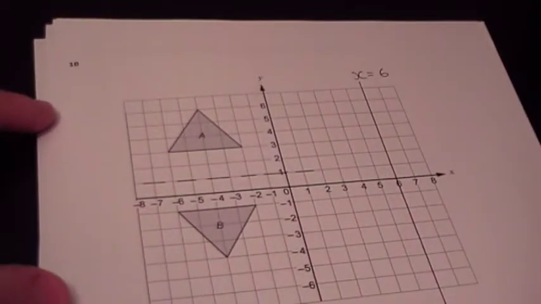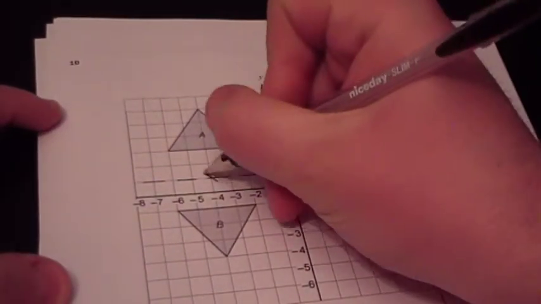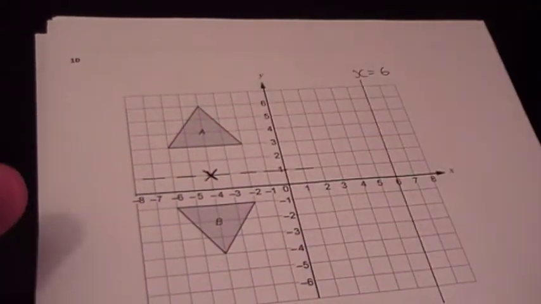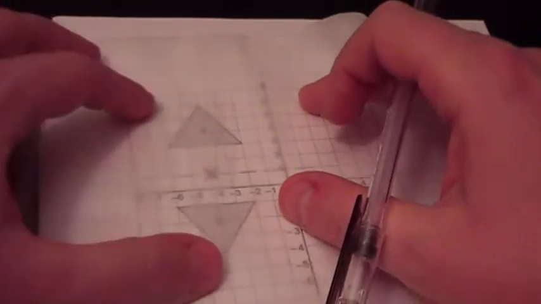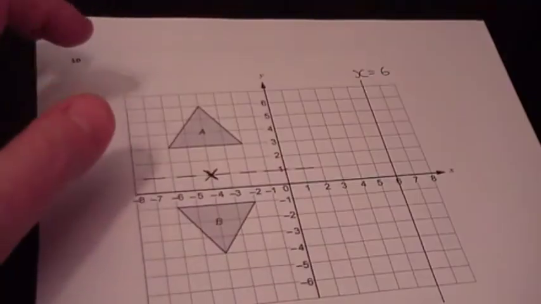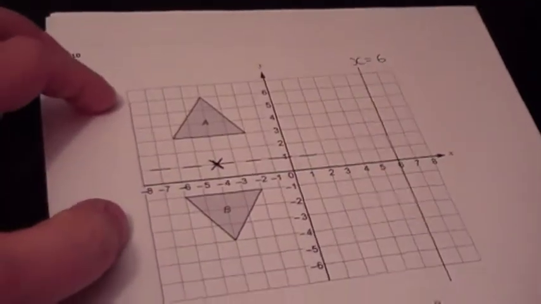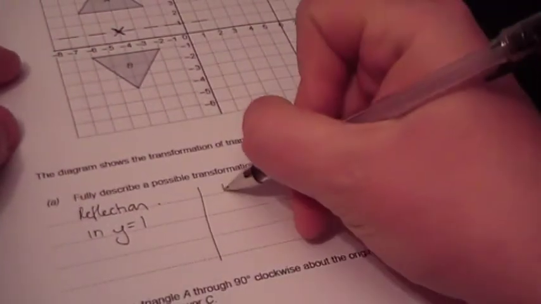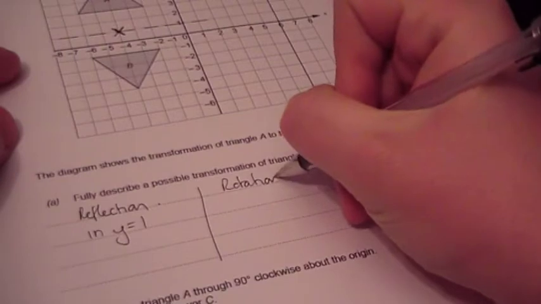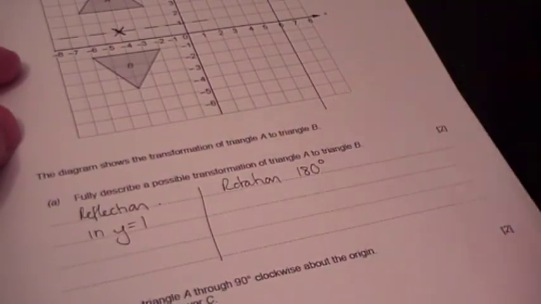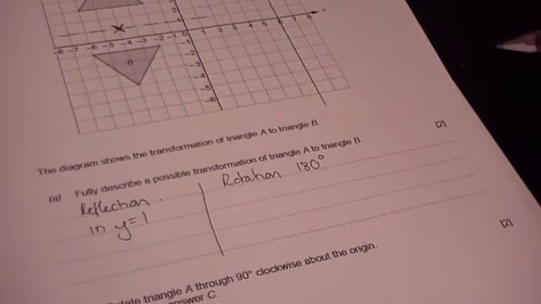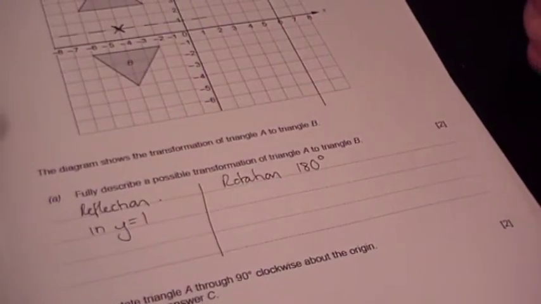Or you may see that it could be a rotation. If I mark an x there, if I was going to do the tracing paper swivel, which I'll do in a moment, this is also a 180 rotation. So I could put that if I chose, rotation 180 degrees. We don't need to say the direction because of course with 180 you end up in the same place whether you go clockwise or anti-clockwise.